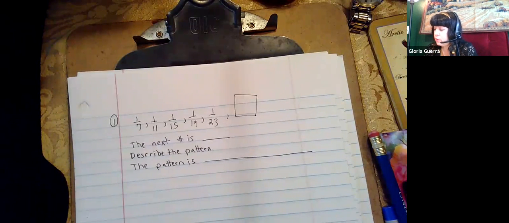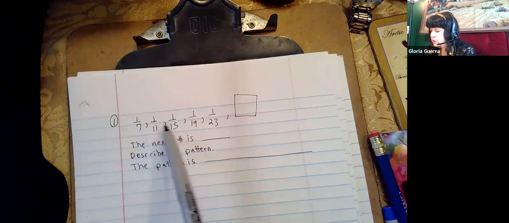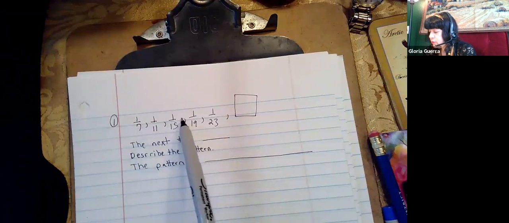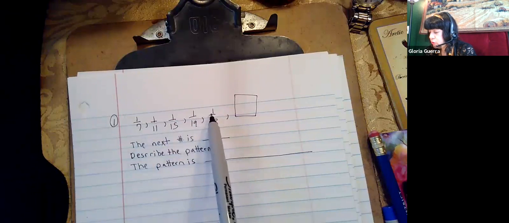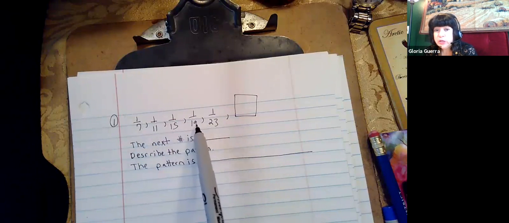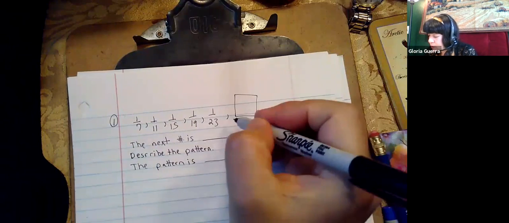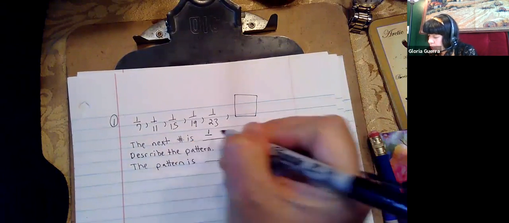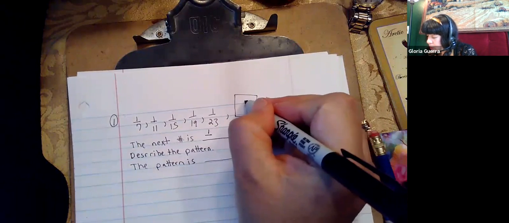when you look at this problem, notice how you've got fractions, and notice how the numerators are all the same. The numerators, which are the top numbers, are all 1. And on the bottom, all the denominators are changing. And let's see if we can figure out a pattern as to how the denominators are changing, because it might be that the next number might be another fraction where you'd have 1 in the numerator, okay?